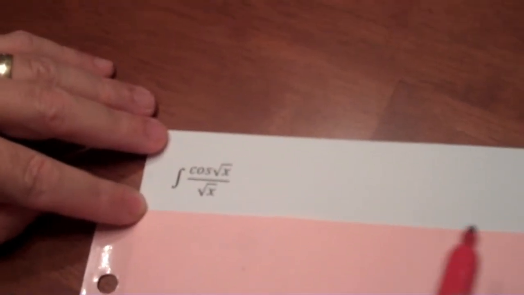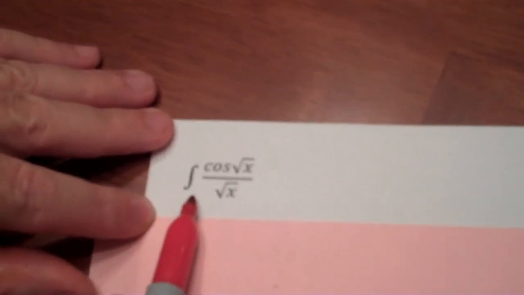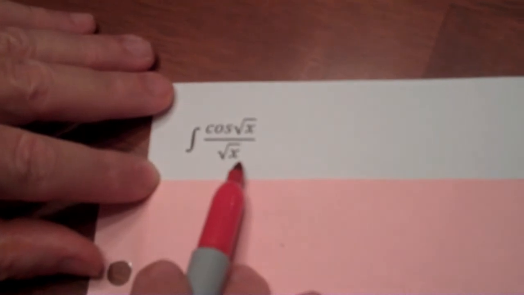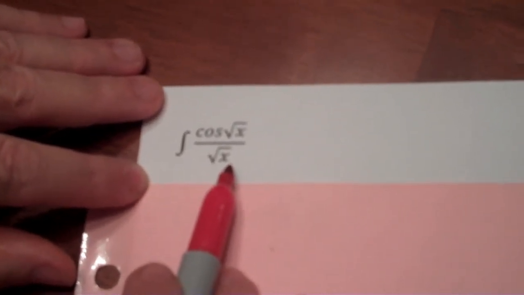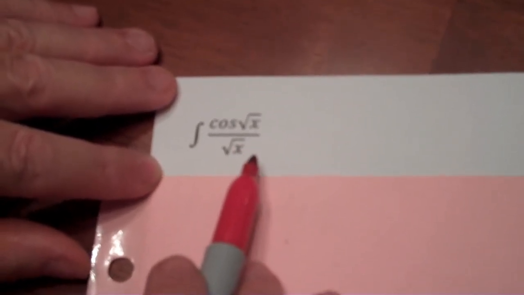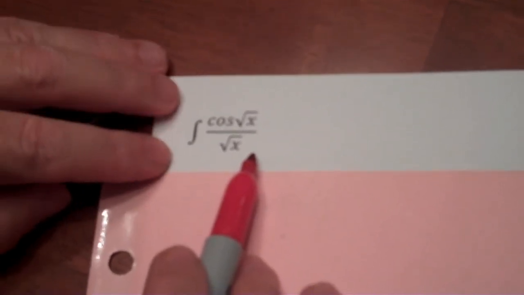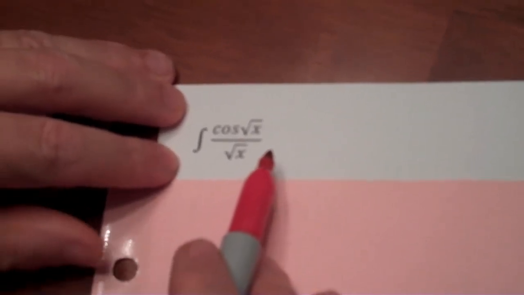Let's do one final example. Let's find the integral of the cosine of the square root of x over the square root of x. Now, you've got a difference on this problem. This is the first one that I have to do a little work with before I even try to integrate it. I don't like those radical x's. You always want x to a power.